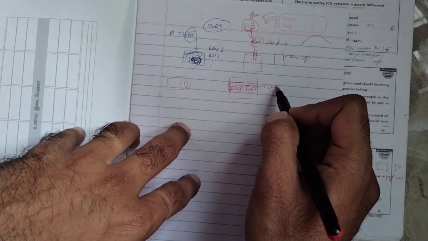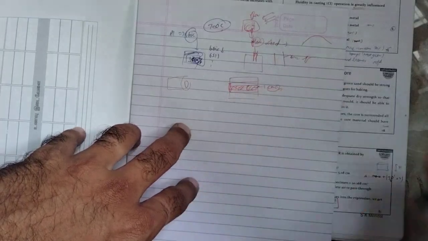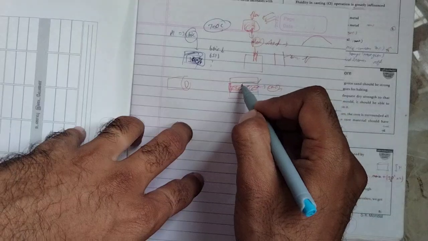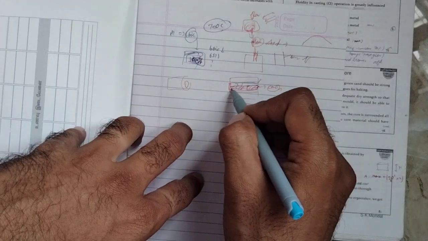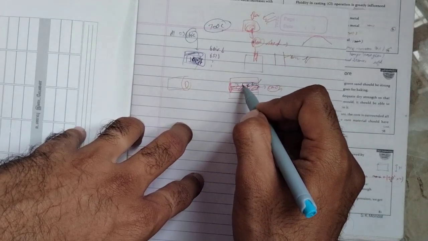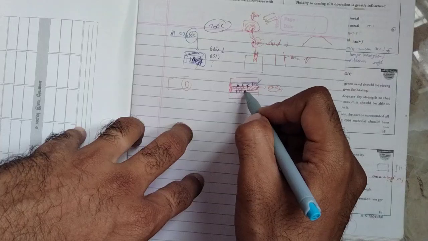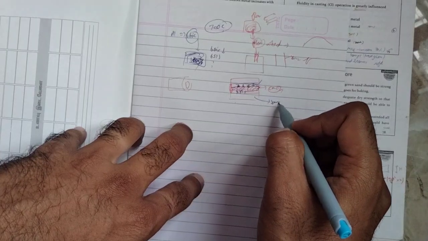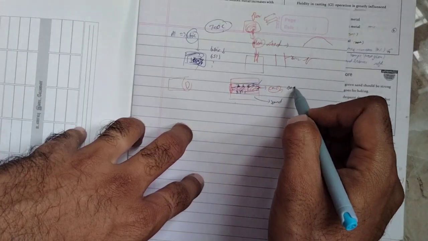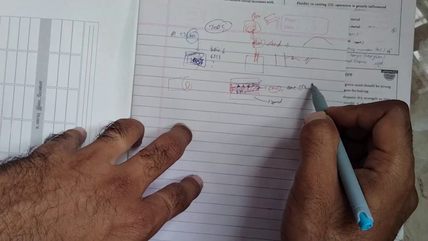This is the core. The core is used for manufacturing the internal diameter. So you can see, guys, now I'm serving the fluid here. In this core, the fluid means the pressure will be very high, and the degree of superheat is much higher. Here it is normal sand. So the core sand should withstand higher temperature and a higher degree of pressure.